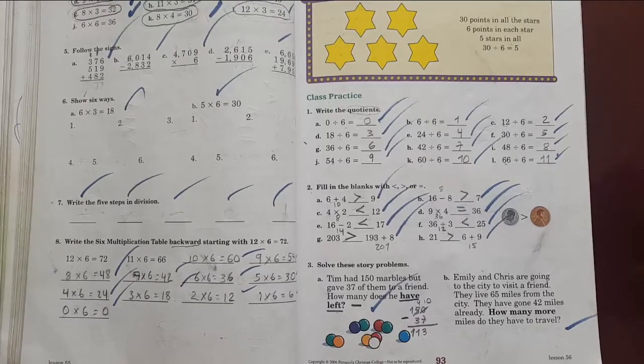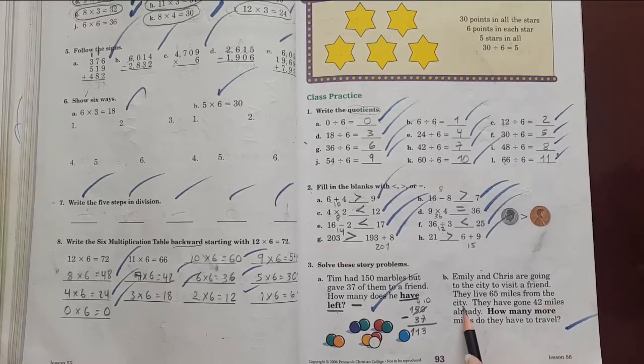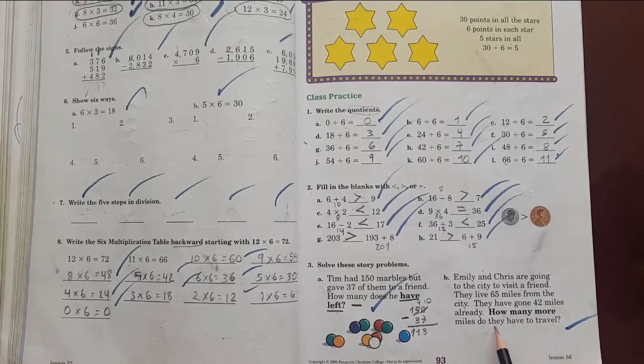Emily and Chris are going to the city to visit a friend. They live 65 miles from the city. They have gone 42 miles already. How many more miles do they have to travel? ¿Qué dice acá? Emily y Chris están yendo a la ciudad a visitar a un amigo. Ellos viven 65 millas de la ciudad. Esa es la distancia. Pero ellos ya han recorrido 42 millas. ¿Cuántas millas de más ellos tienen que viajar?